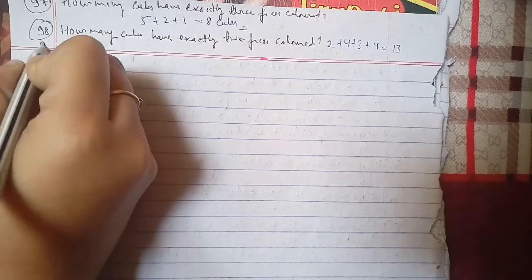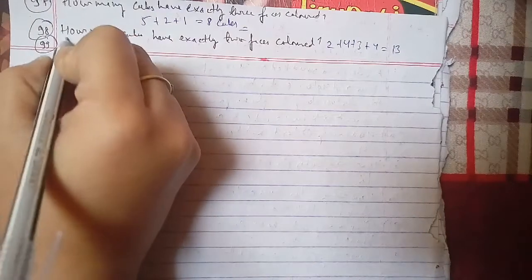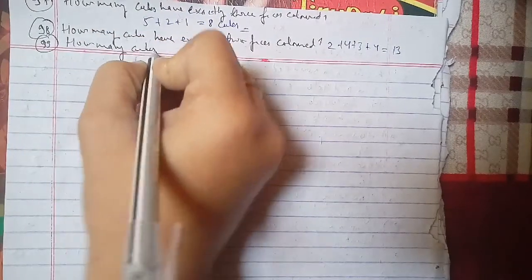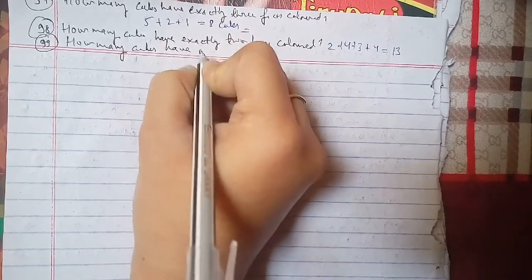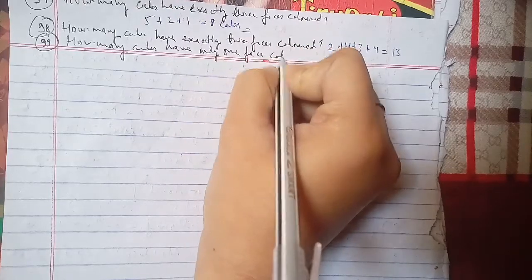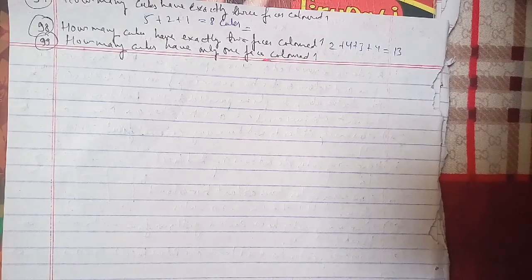We'll go ahead with another important question, the 99th question. As I told you, we'll reach more than 100 questions in the next class. So yes, we are reaching. The question is: how many cubes have only one face colored? The options we have are 22, 24, 25 and 27.